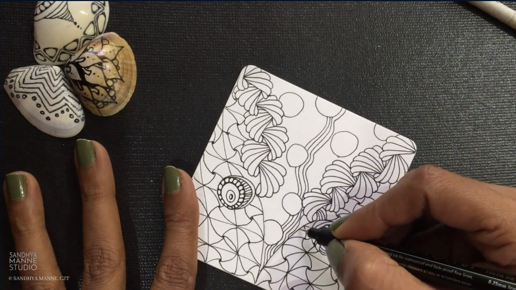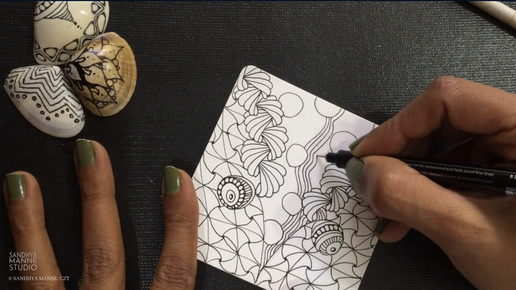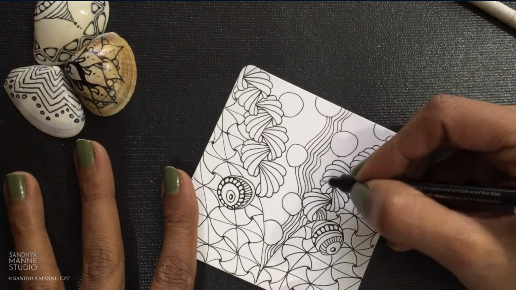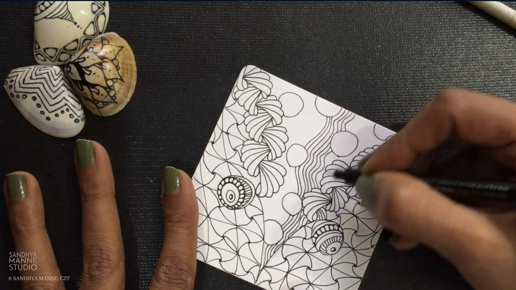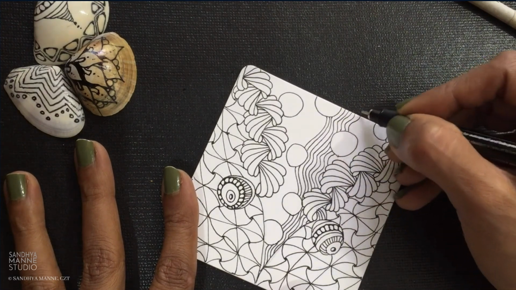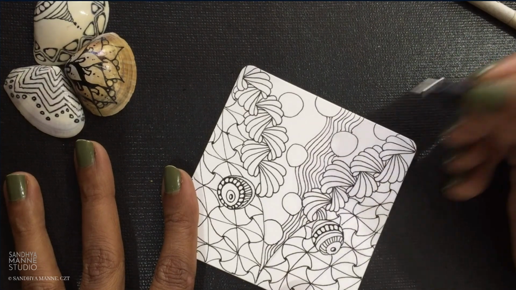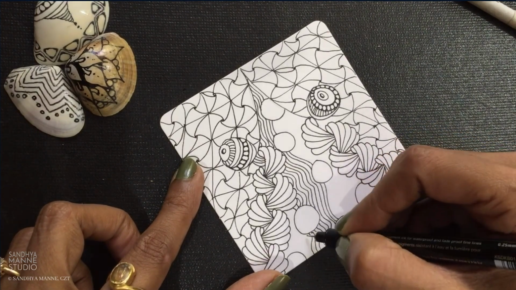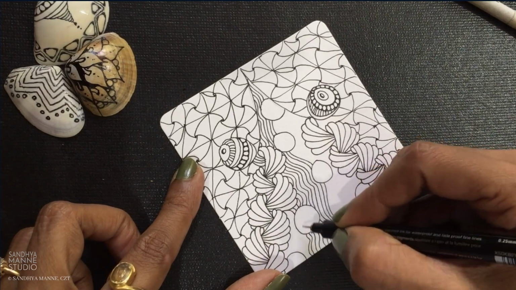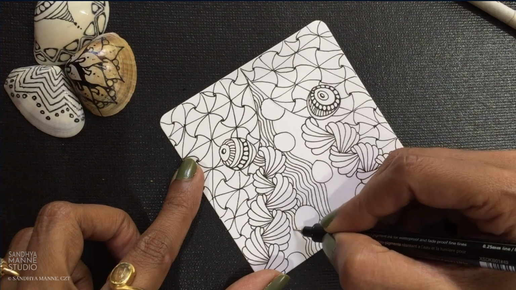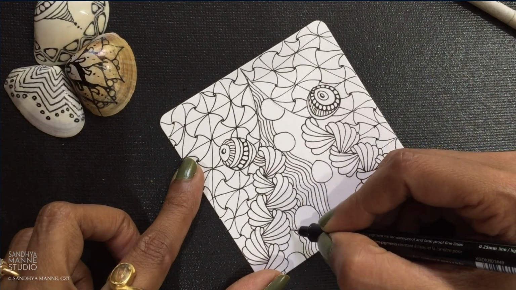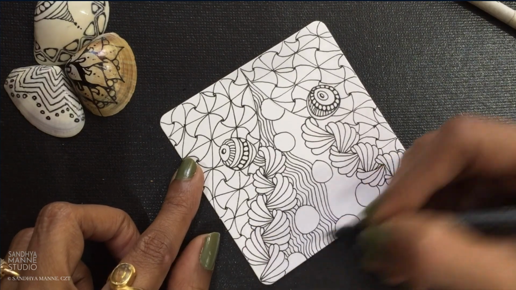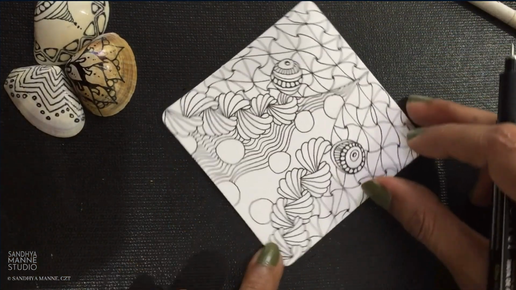So I'm going to fill this entire section with wavy lines like that. Okay, so I'm going to repeat this on the other side as well.